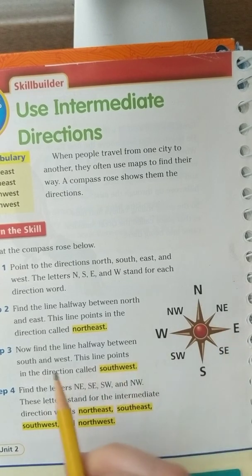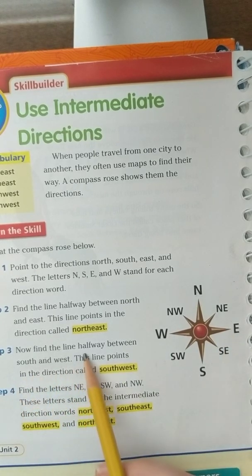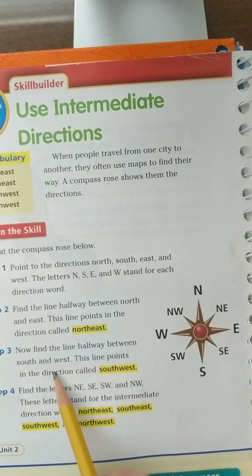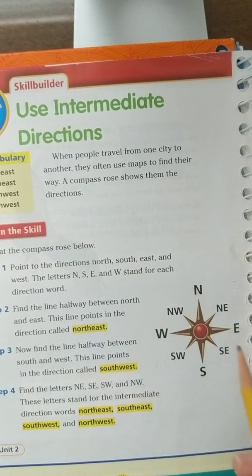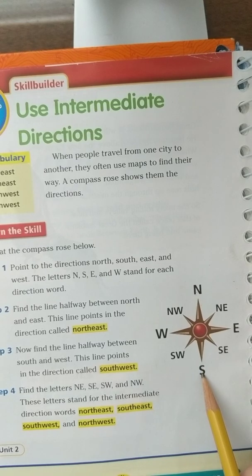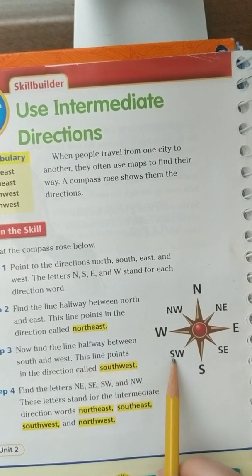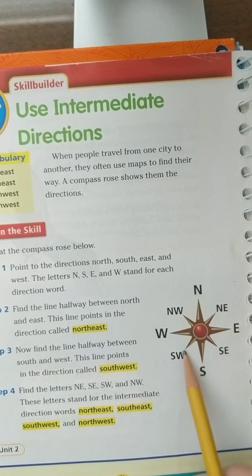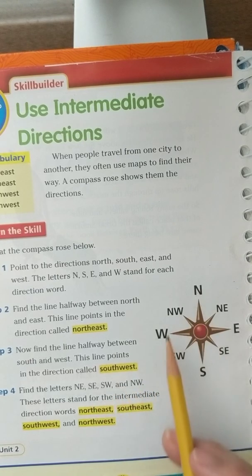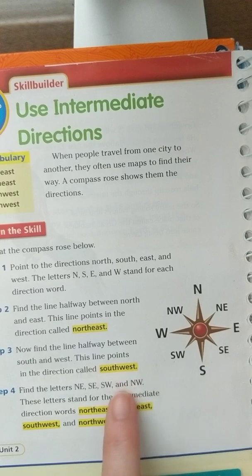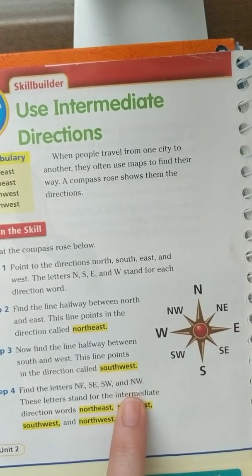All right, step 3. Now find the line halfway between south and west. This line points in the direction called southwest. So the rule applies in each direction. Line in between south and west is right here, southwest. We are heading downwards, which would be south, and we're heading to the left, which would be west. So if this was on a map and I needed to go from here to over here, I would say I was traveling southwest.